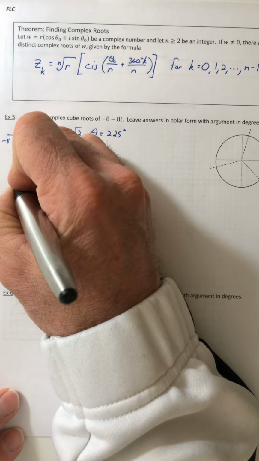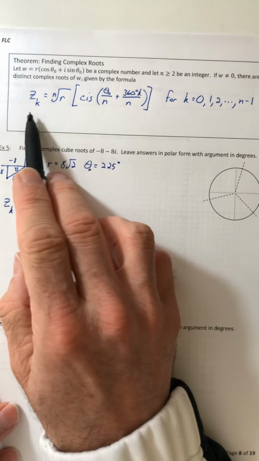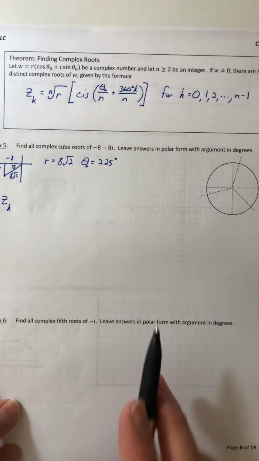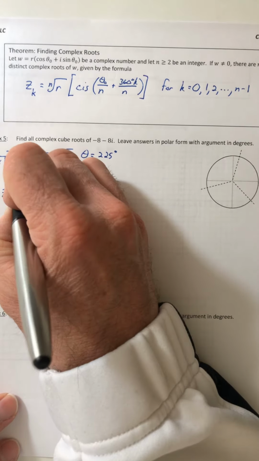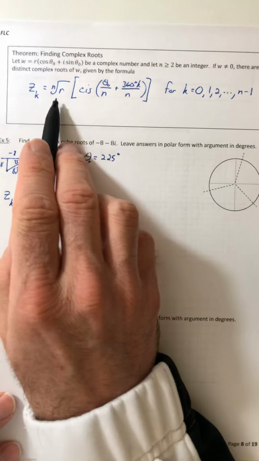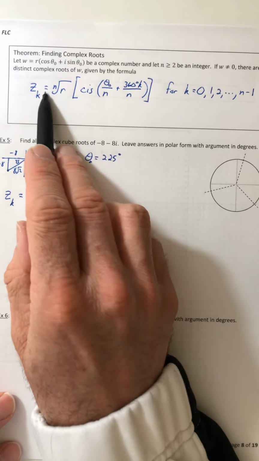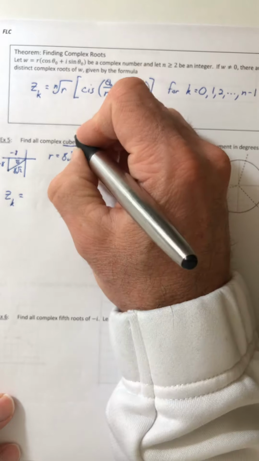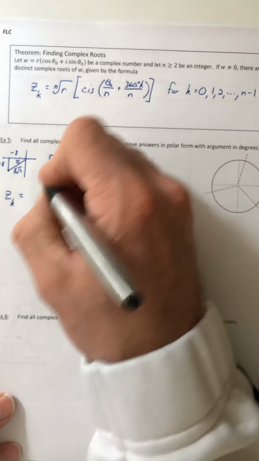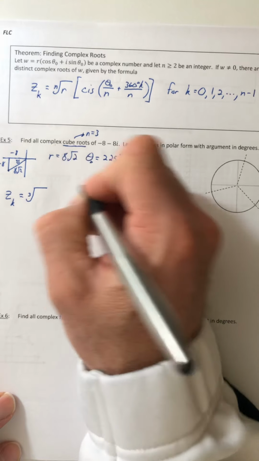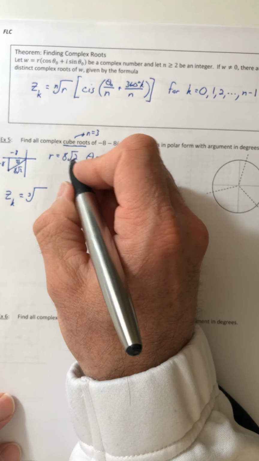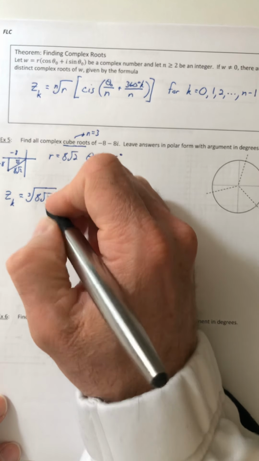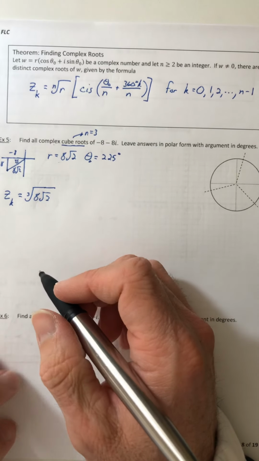So what we're going to do is figure out this thing right here. We're going to fill it in, and then we're going to use it to generate all of our distinct roots. So z sub k is equal to, it has to tell you in the problem what kind of root you're doing. So cube roots, so n is 3. So the cube root of your r, whatever it is, doesn't matter. Just take the r, and even if you're going, oh my gosh, there's a radical and a radical, that's okay. Welcome to pre-calculus.